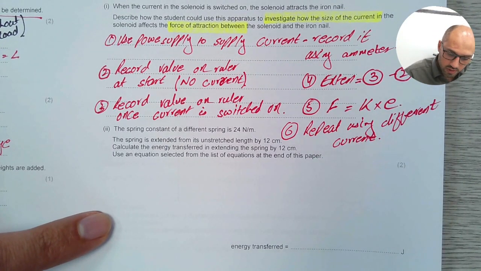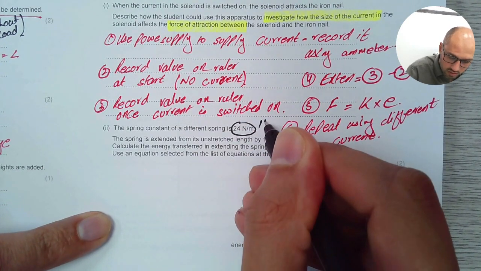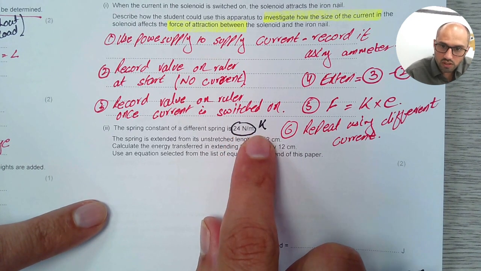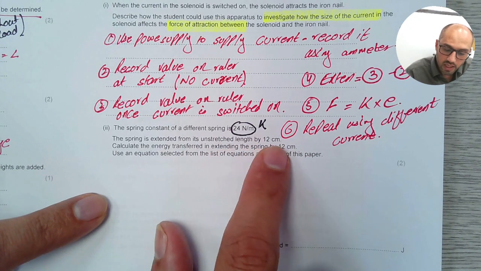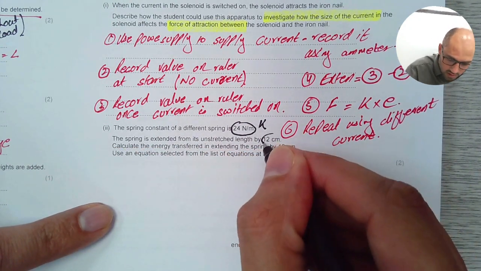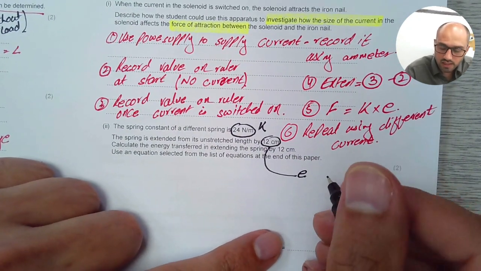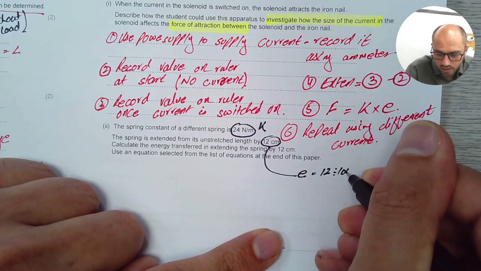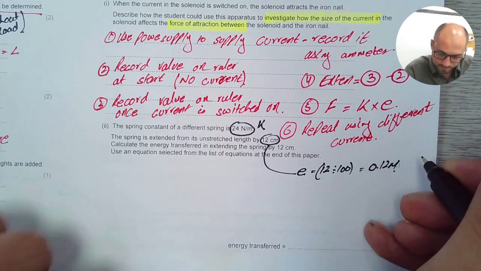It says here the spring constant of different springs is 24 Newton per meter. This is my value of K. So it tells me you will need 24 newtons of force to cause an extension of 1 meter. It says the spring is extended from its unstretched length by 12 centimeters. So this is the extension, the value of E, but I can't use this as E. I'll have to change it to meters, and for that I'll have to do 12 divided by 100, which gives me answer as 0.12 meters.